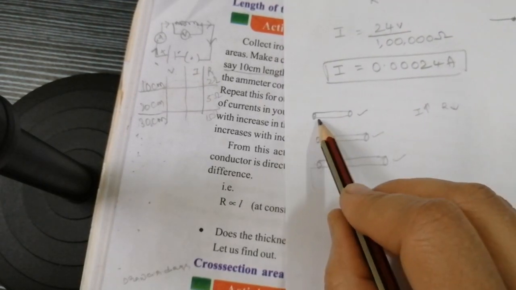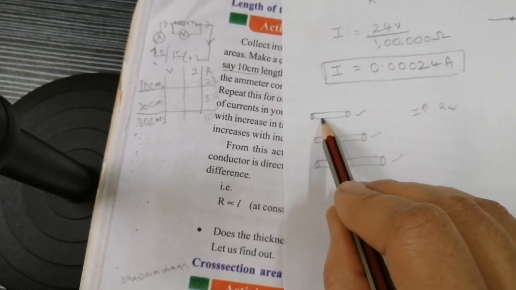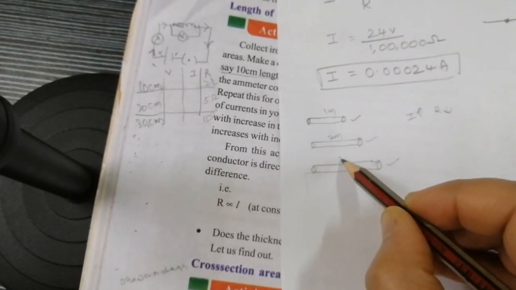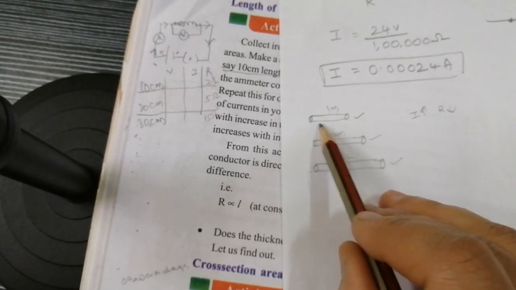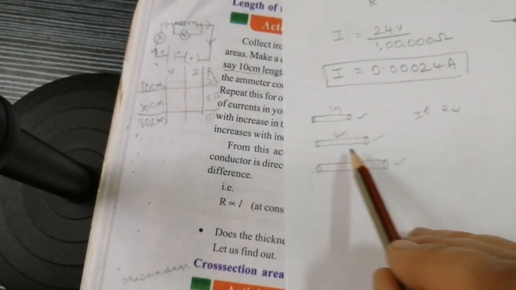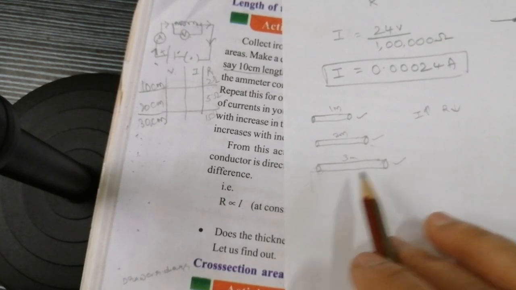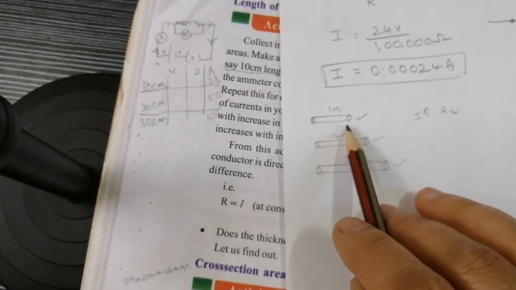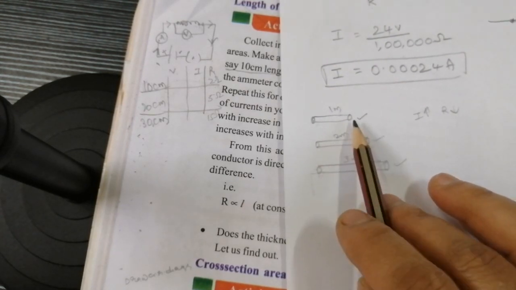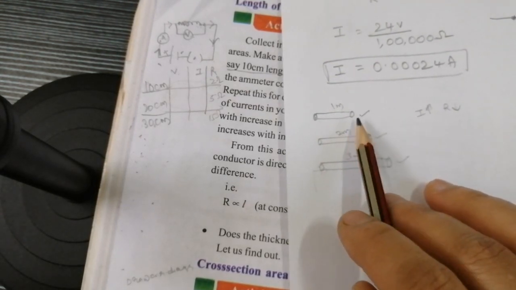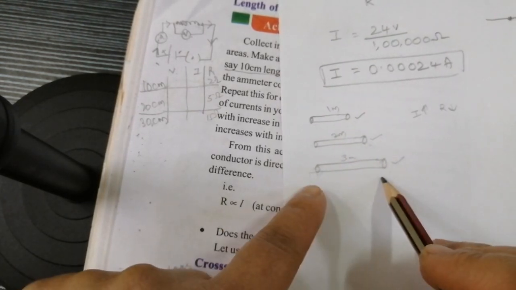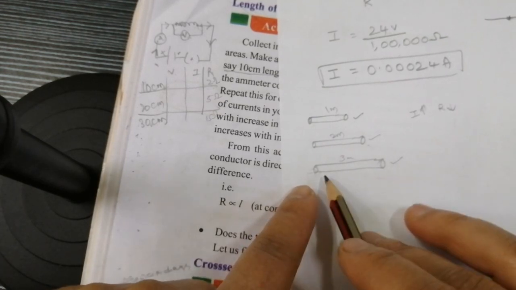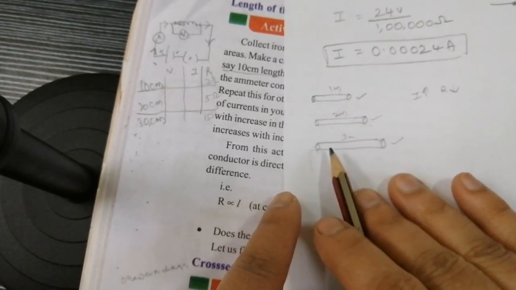The lengths here are, suppose, 1 meter, 2 meters and 3 meters, meaning the current has to travel 1 meter, 2 meters, and 3 meters. The length the electrons must cover is less in the first compared to the others. As we increase the length of the wire, the passage of the current is longer.